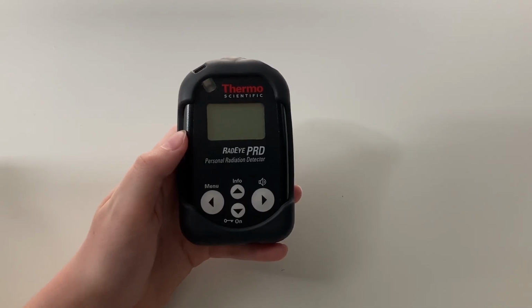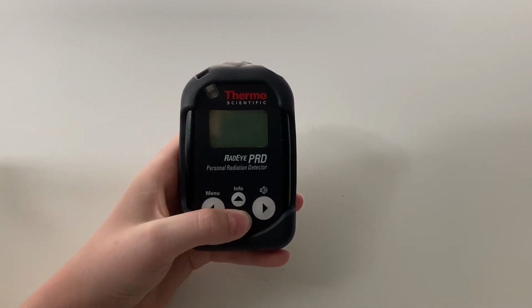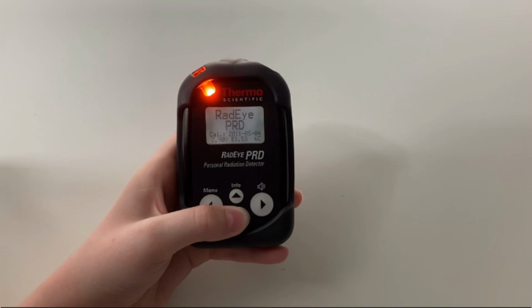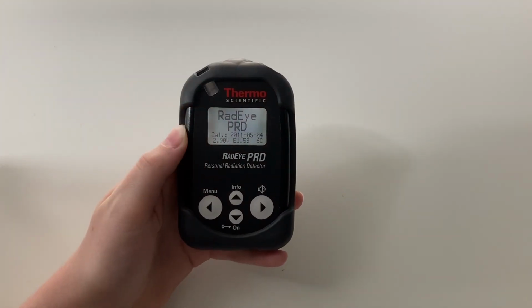To turn on the RadEye, hold the on button. Upon power up, the RadEye will display useful information such as the battery voltage and last calibration date. This information will appear on the screen until the on button is released.